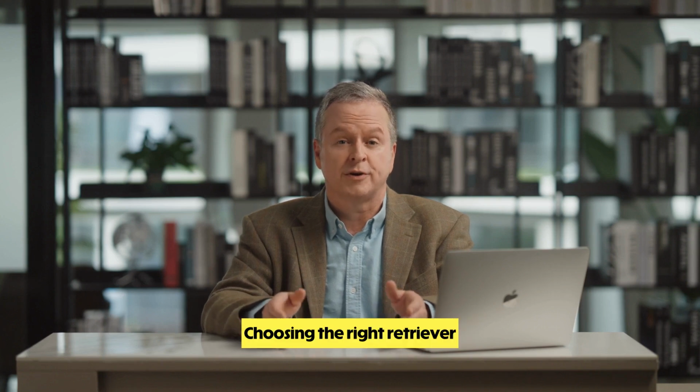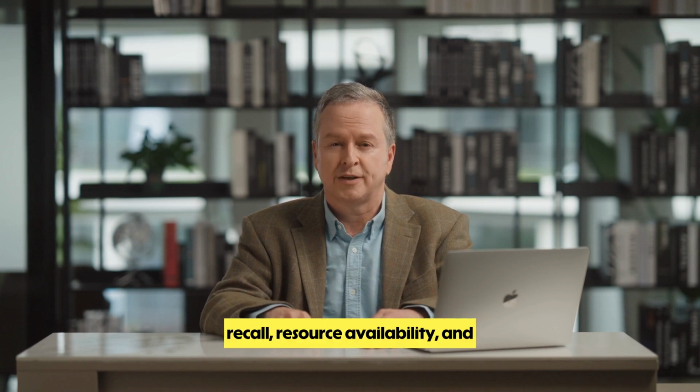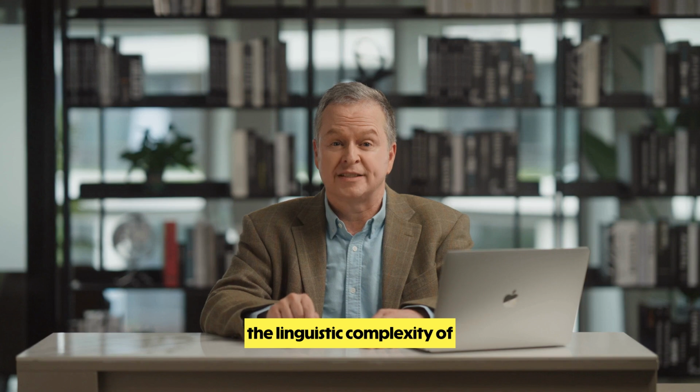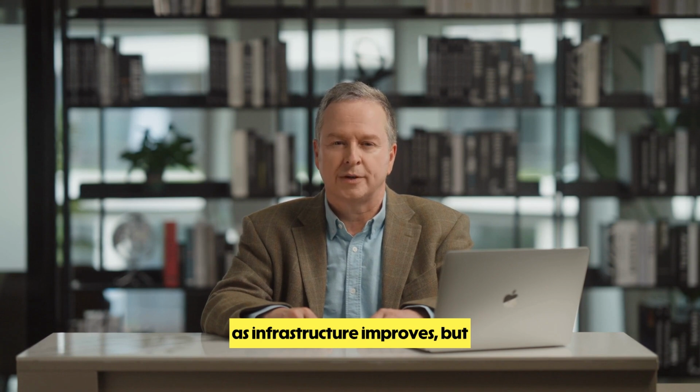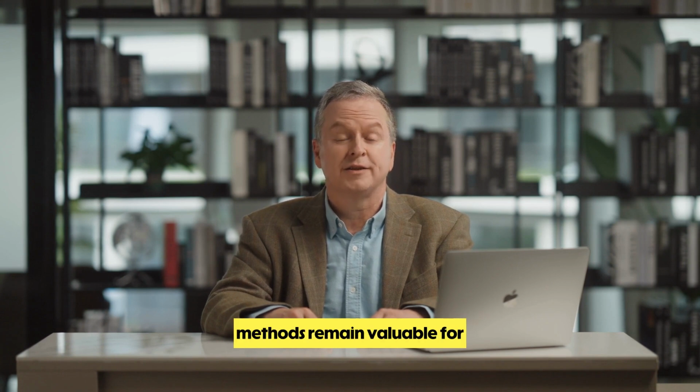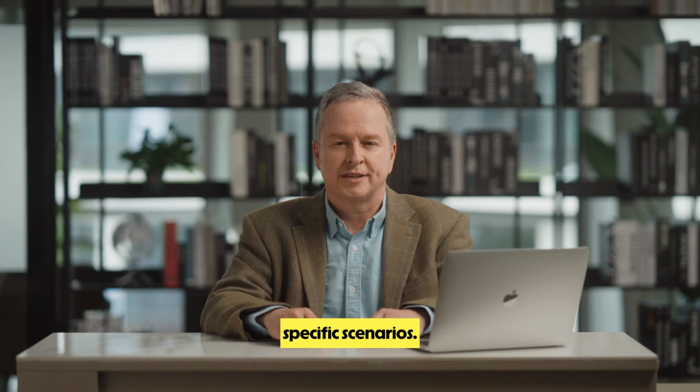Choosing the right retriever hinges on balancing precision, recall, resource availability, and the linguistic complexity of your data and queries. Hybrid is increasingly preferred as infrastructure improves, but classic sparse and dense methods remain valuable for specific scenarios.